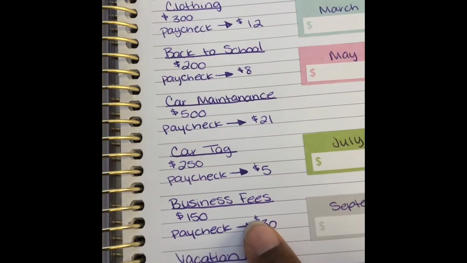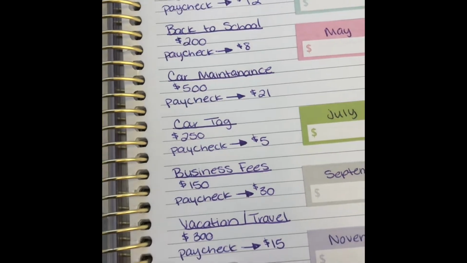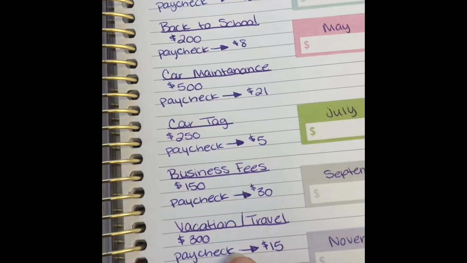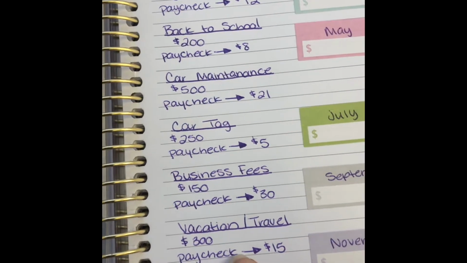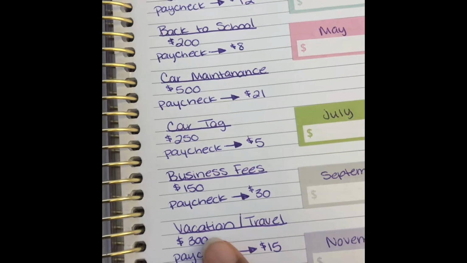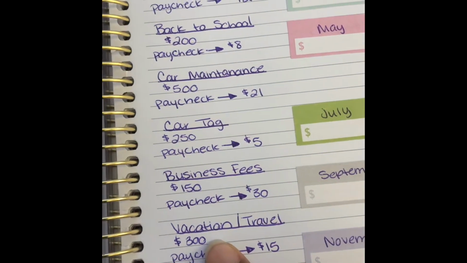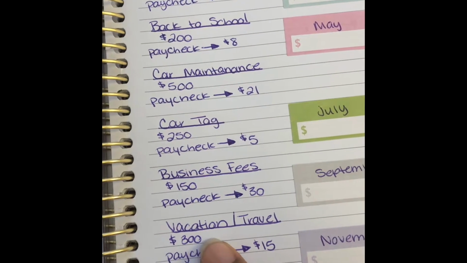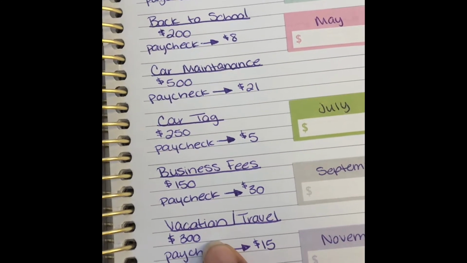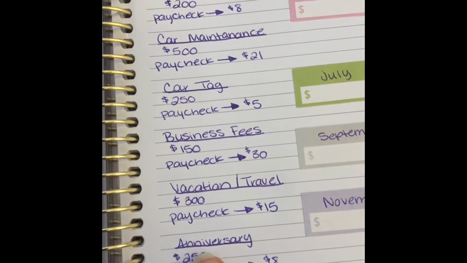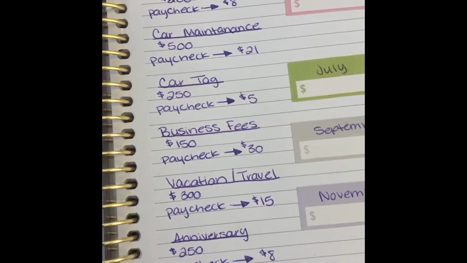And then I have a fund for a vacation because I am going on a girls trip at the end of July, so I want to set aside some spending money. This is only spending money. It's not including my flight and my hotel because I've already paid for that in advance. And I have an anniversary fund and a Christmas fund.